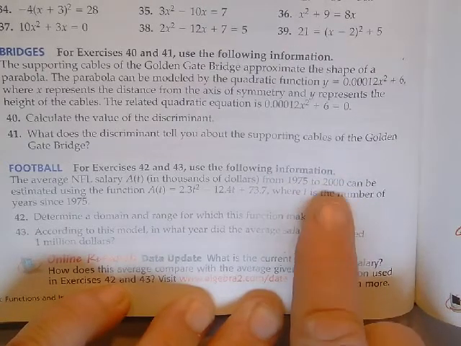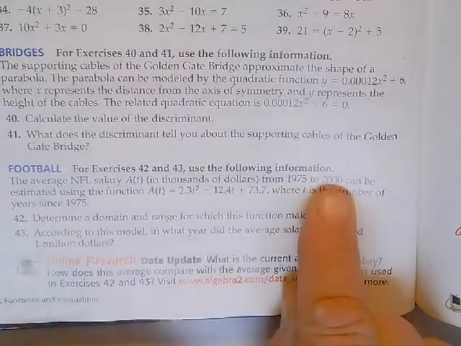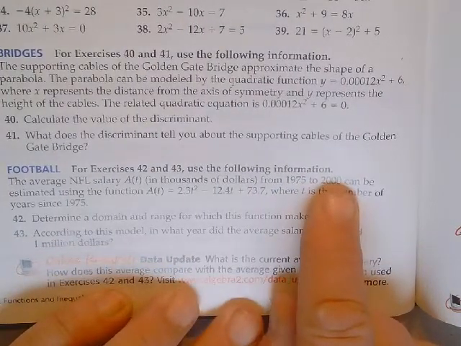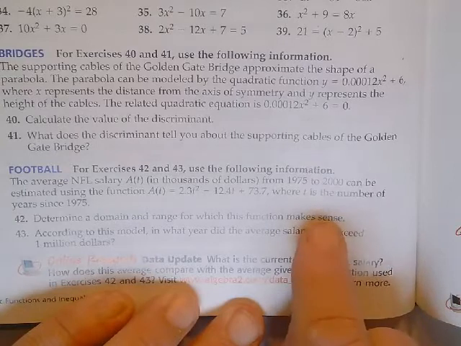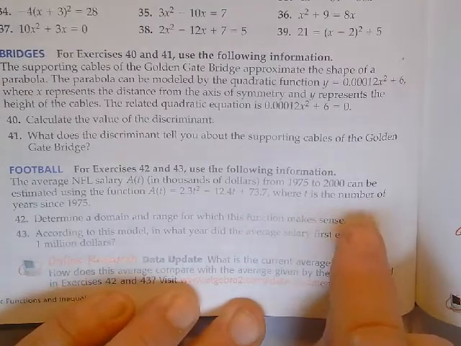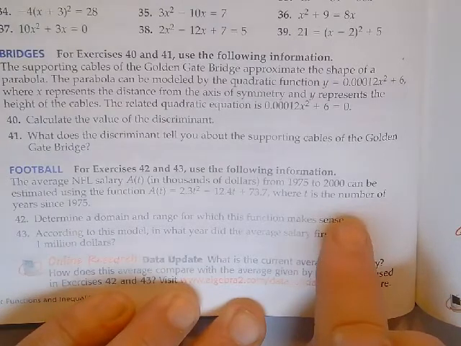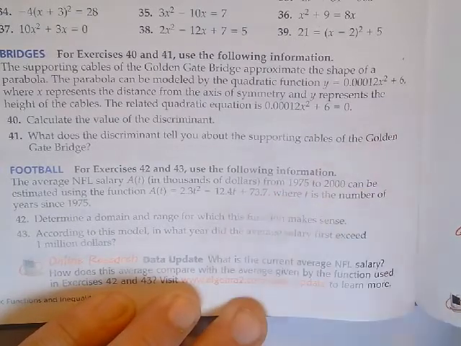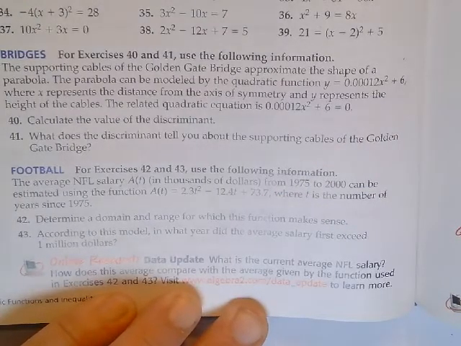So our domain has to be between the years 0 and 25. We'll write that here in a second. And the range is, well, we know that he's not going to get a salary less than 0, but we're going to have to figure out what that salary would be by putting that domain in here. So let's go do the problem where we're going to put that domain in from 0 to 25.